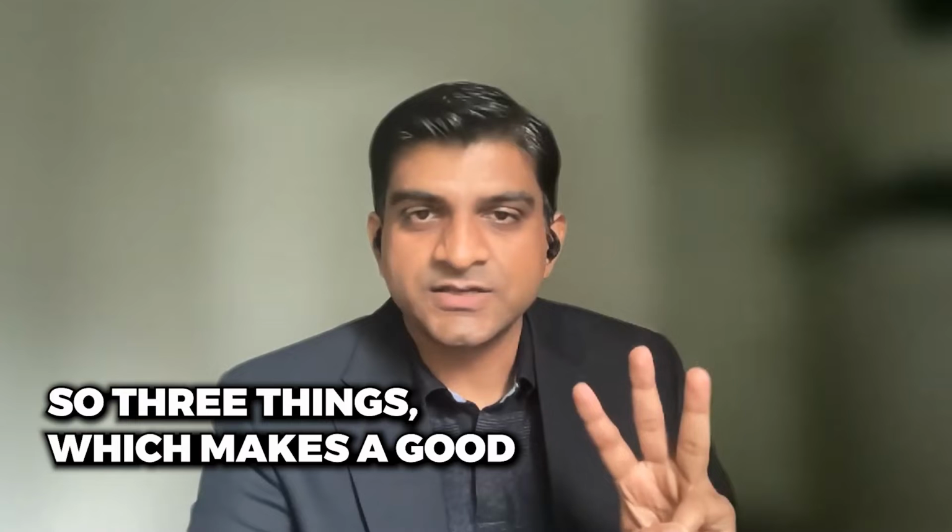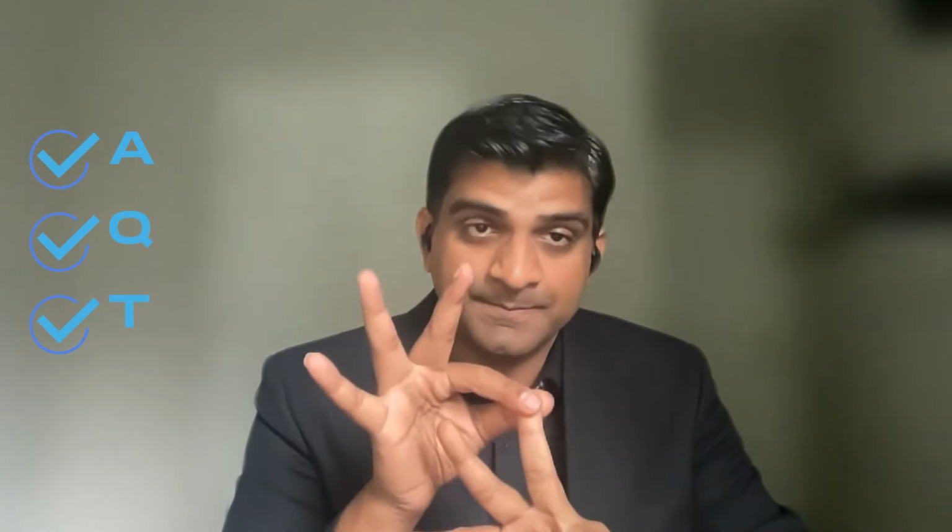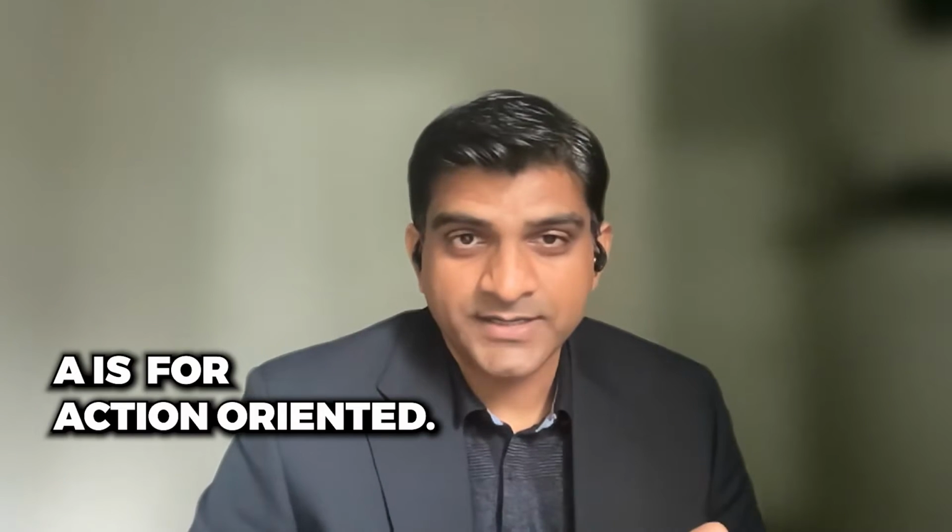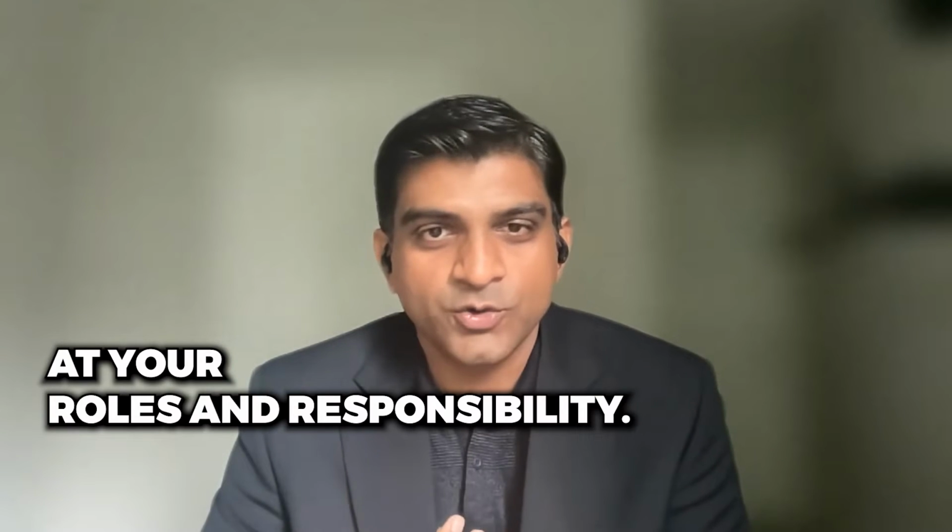Three things make a good resume bullet point, which I'll call A, Q, and T. A is action-oriented start. I have seen so many resumes where the sentence doesn't start with the action you took in your role and responsibilities. It's very simple, like starting the sentence with something as simple as managed or developed. That changes the format of your resume easily. And I'm sure many of you know that.